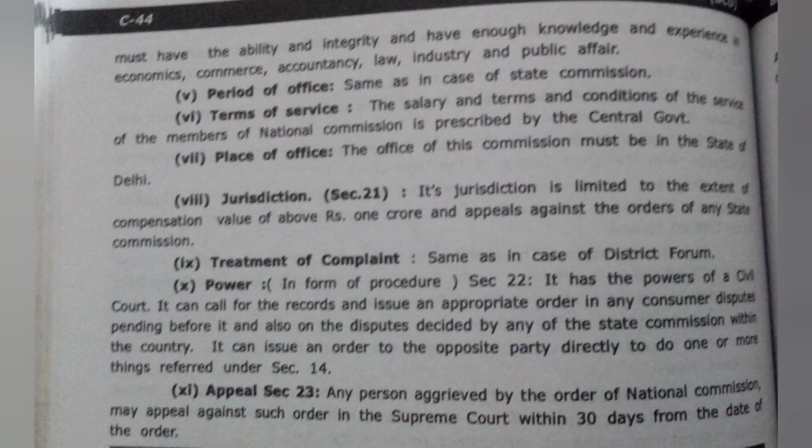As we all know, 1 chairman, 2 members, but they should be from the Supreme Court here. Why? Because it is the national one, and the other 2 members should be from the Department of Law, Government of India, and the Department of Consumer Affairs. What will be the qualification? He should be a judge of the Supreme Court and he is appointed by the central government, and the other four members must have ability and integrity and some knowledge and experience in economics, commerce, accountancy, law, industry and public affairs. Period of office is the same as the state commission.